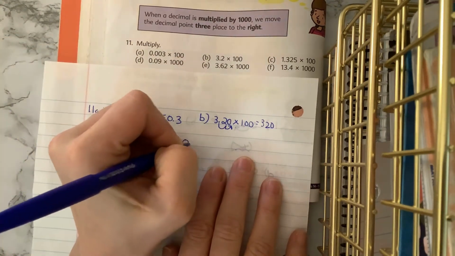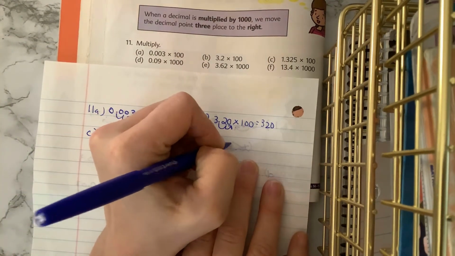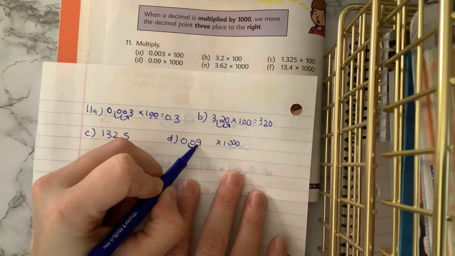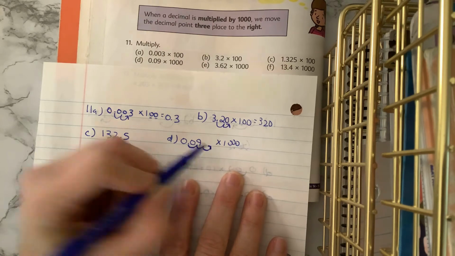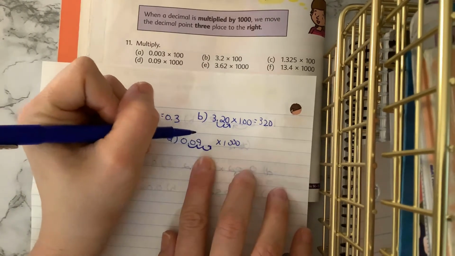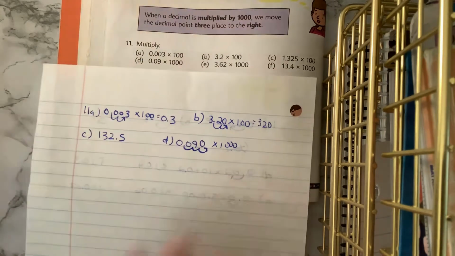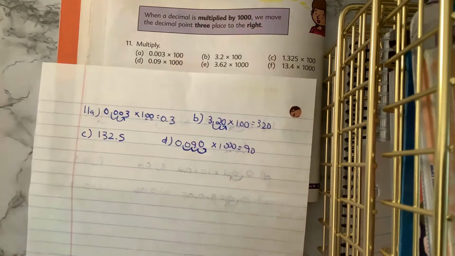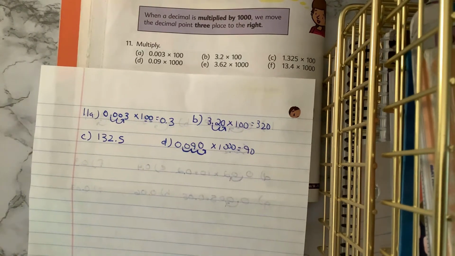So we're going to go 3 places to the right. So we're going to run into a similar problem here, right? We go 1, 2, 3. And you might think, well, now what? Remember, if we have like a bubble blank here, then just pop in that 0. Okay, so that means that our answer here is 90. We should get 90.